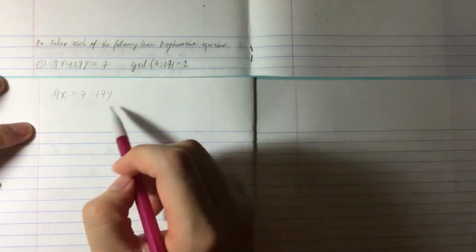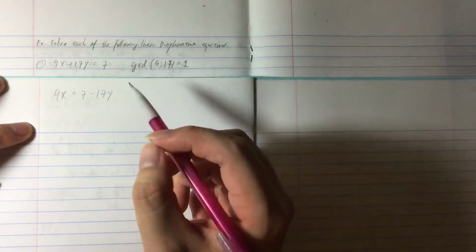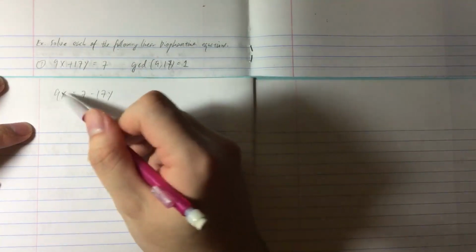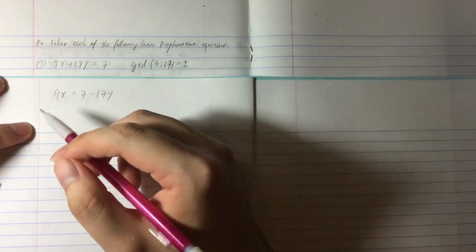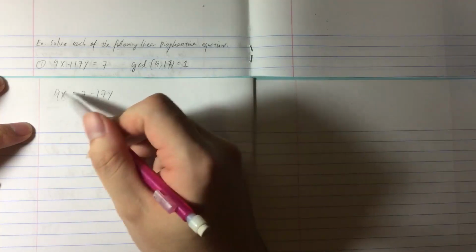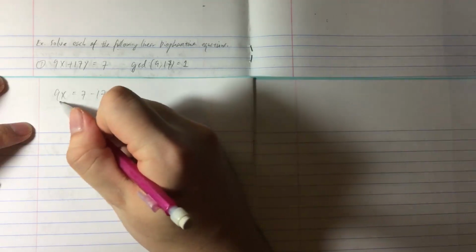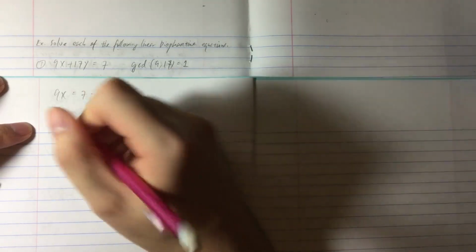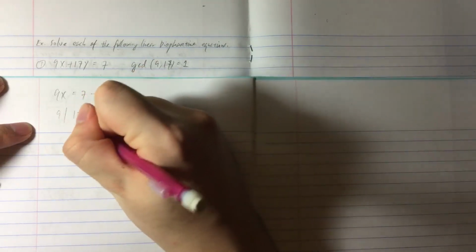So get 9x by itself. Since we know there is an integer solution for x and y, this x is an integer. If 9 times an integer equals this number, that means 9 divides 7 minus 17y.